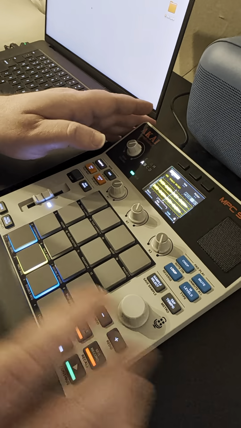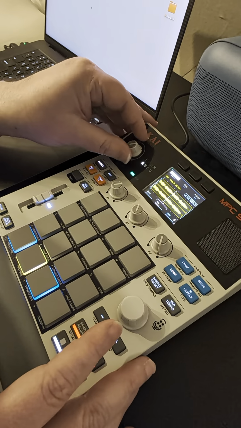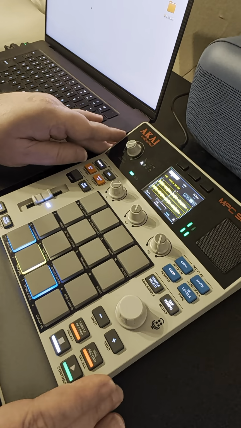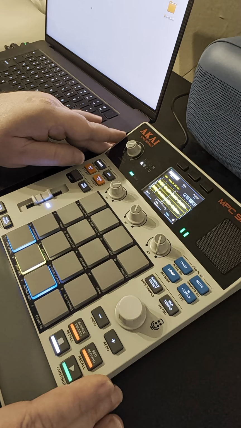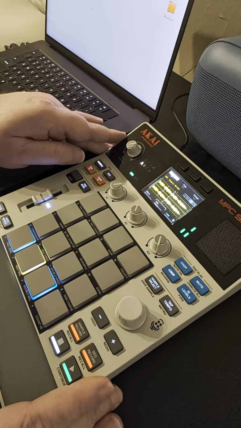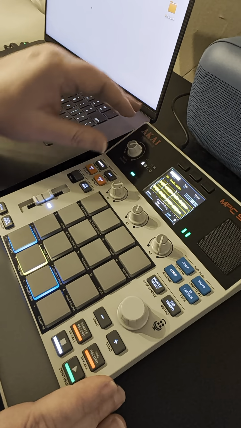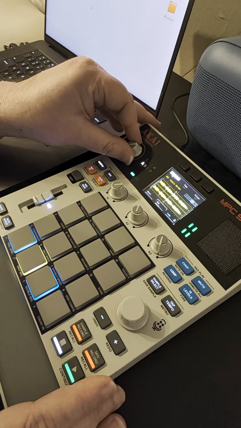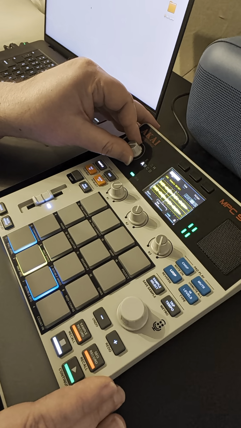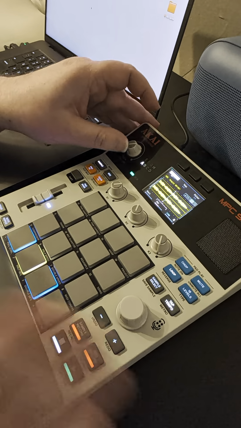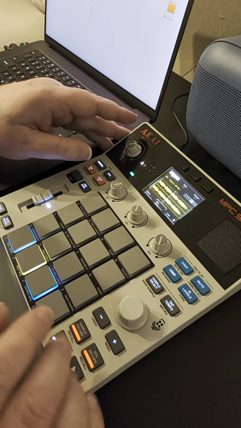All right, let me hit it again. Just take a listen. It should be a nice smooth loop. Let's listen. I like that. It's a nice smooth loop.